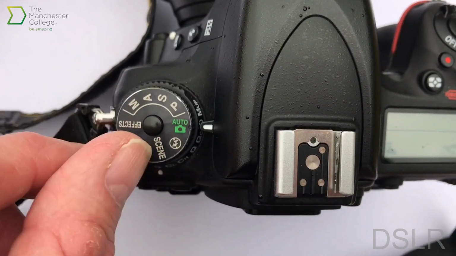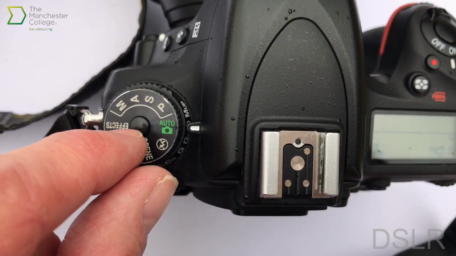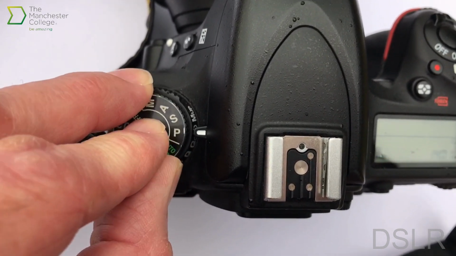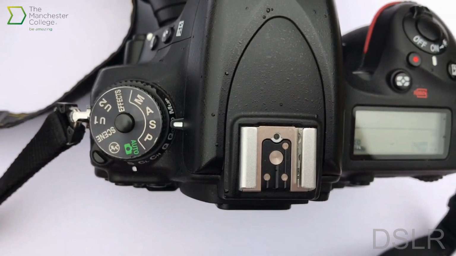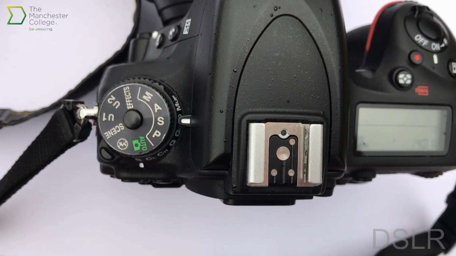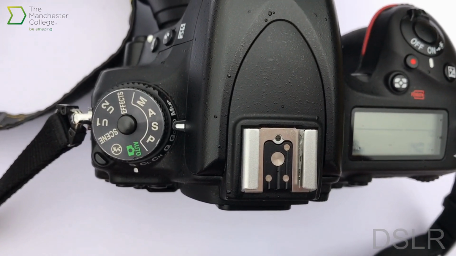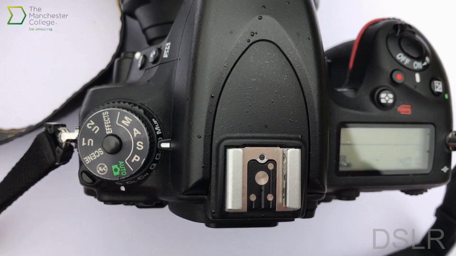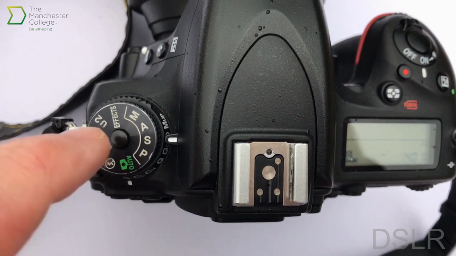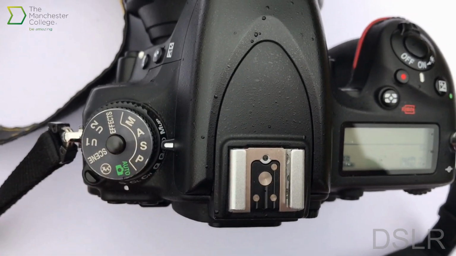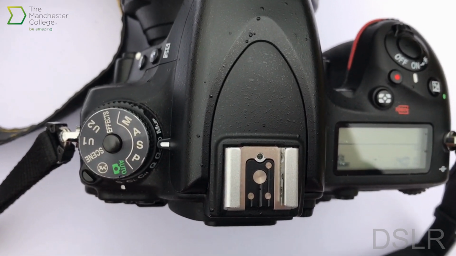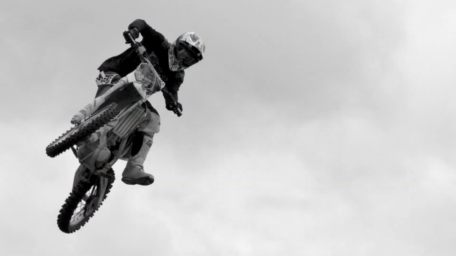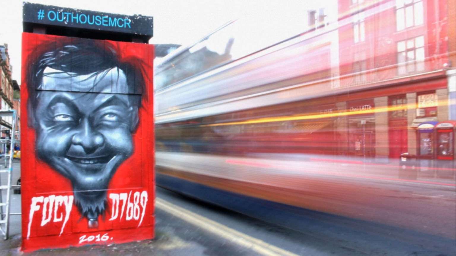So maybe in the first year of your time at the Manchester College you will start to use settings like the S setting, which is shutter priority. So this means that you can now control the shutter speed of the camera, and the camera then controls the rest, so it's sort of semi-automatic. So by choosing S you can then experiment with things like freezing movement, and also being really creative by creating blur and light trails, etc.